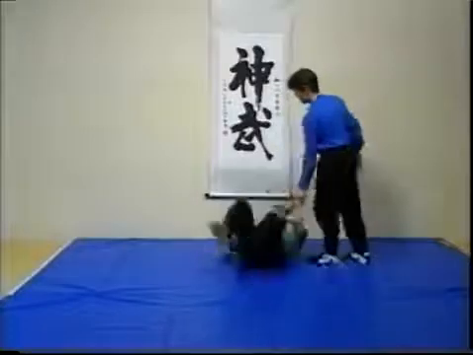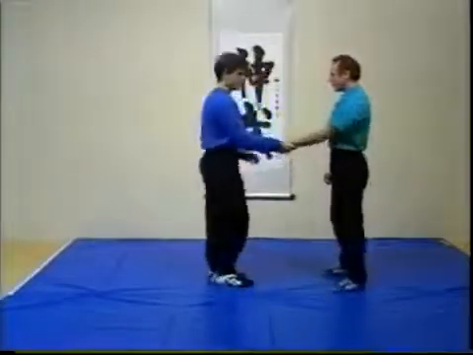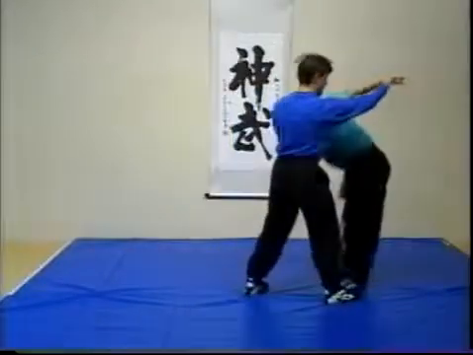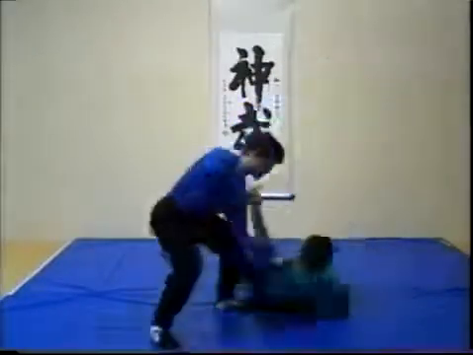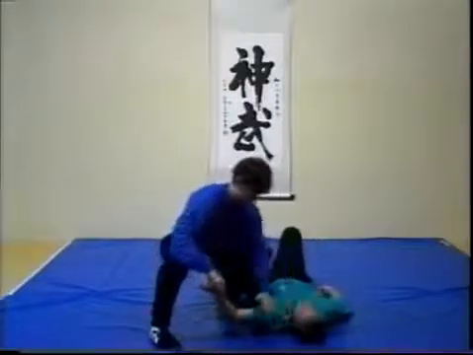Okay? Let's do it from the other side. So from this same one, I have their arm. I step up, hook the head, pull the head back, and turn. I end up right here. You can use pressure here. You can just let them fall and then follow up with something else. Okay, one more time.